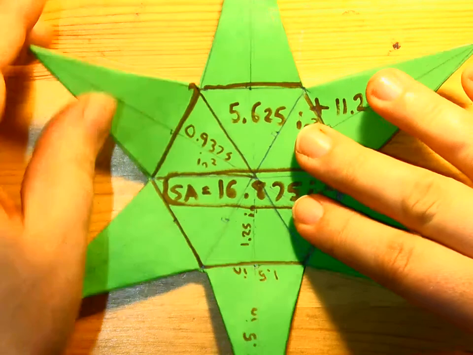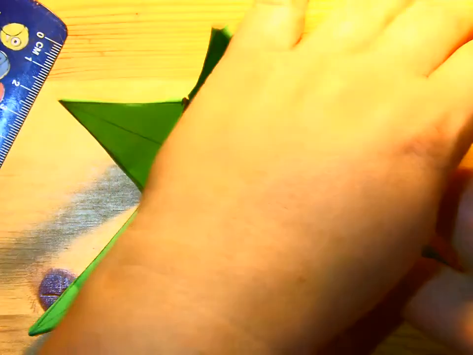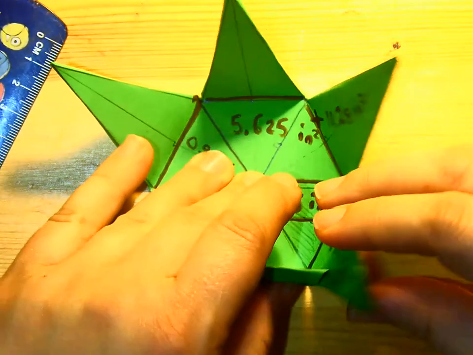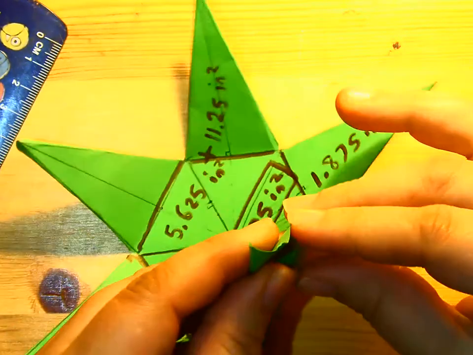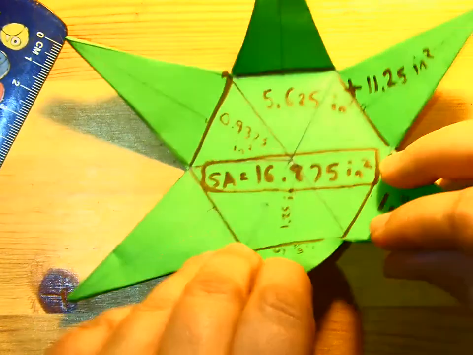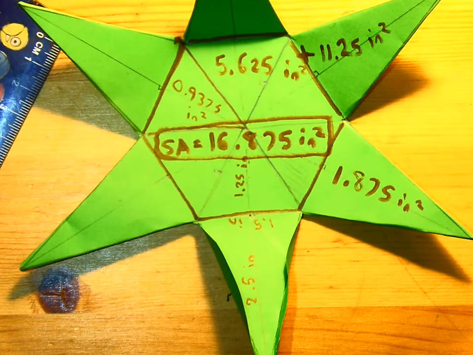So what we can do now is actually fold it up, and I'm going to fold my flaps back out, and let's assemble my hexagon pyramid. Pause the video and let's see what it looks like.